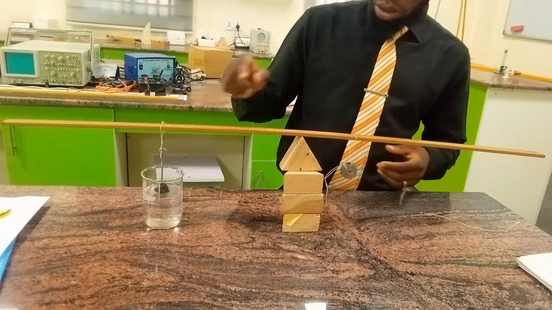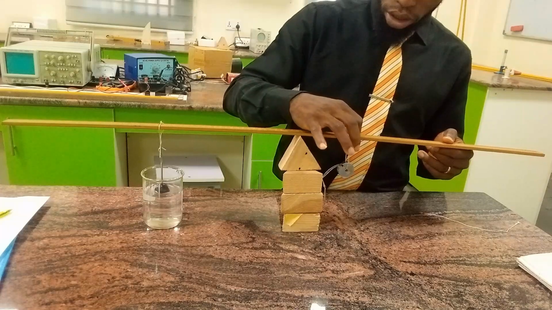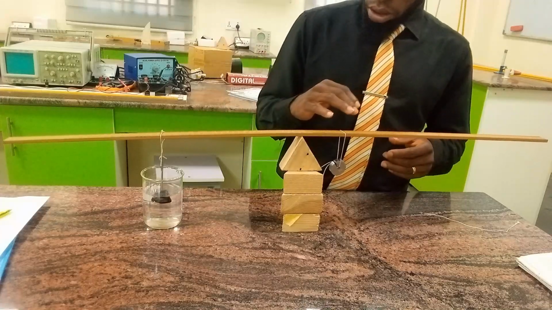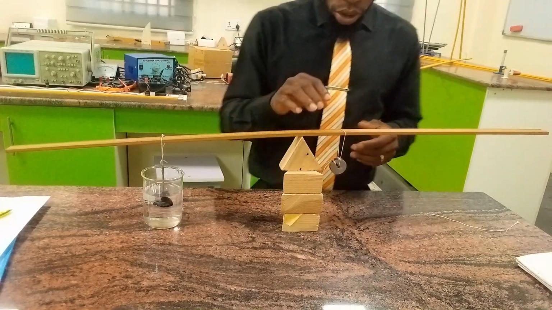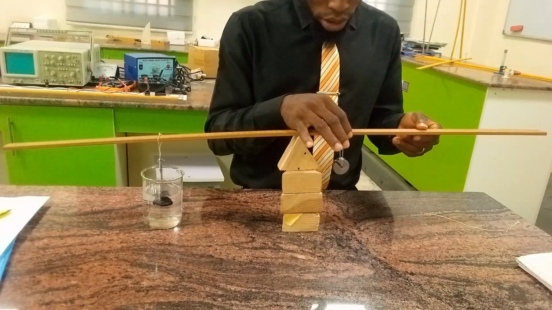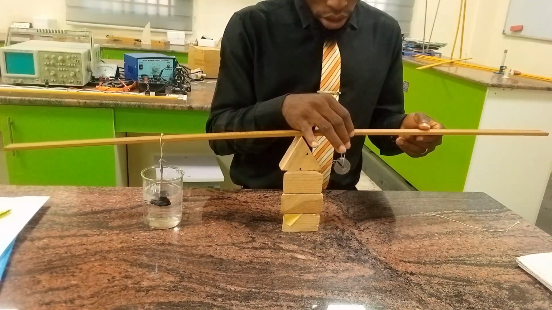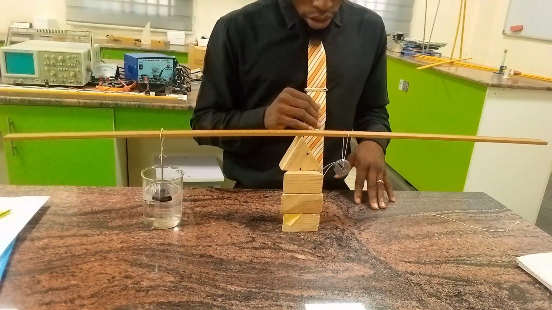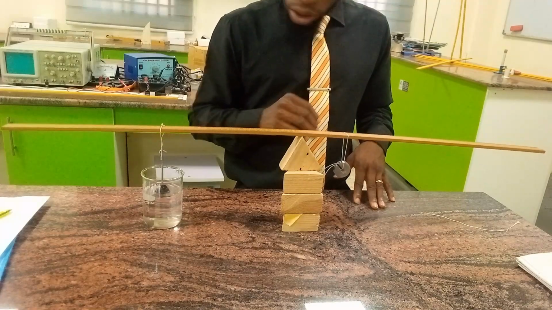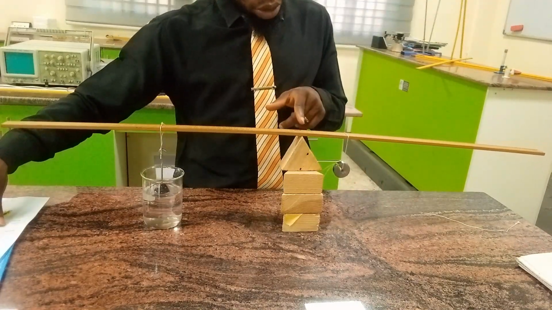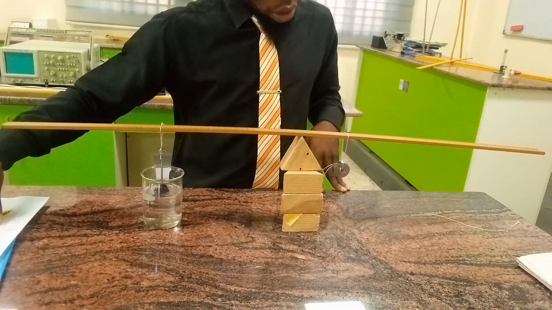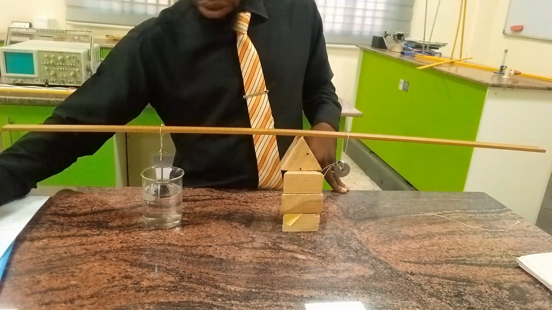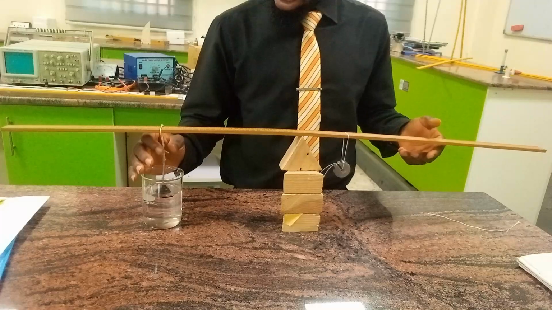Then we move this to 25, which is not balanced. So increase it. So we have this to be 41.5, which will say 50 minus 41.5 is going to give us 8.50. And lastly, we move it to 30.